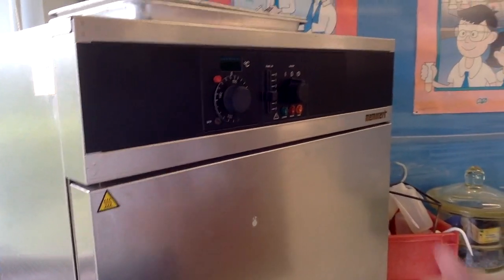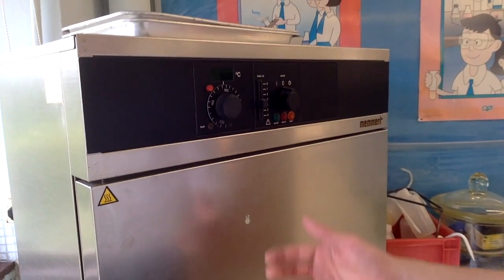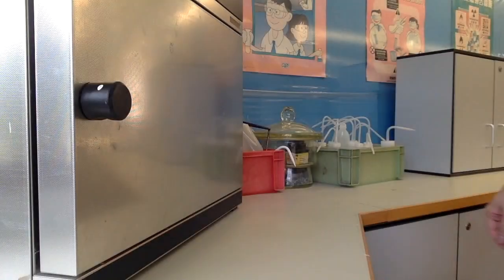hour. After 1 hour, come back to the lab and re-weigh the watch glass, filter paper, and the benzoic acid.